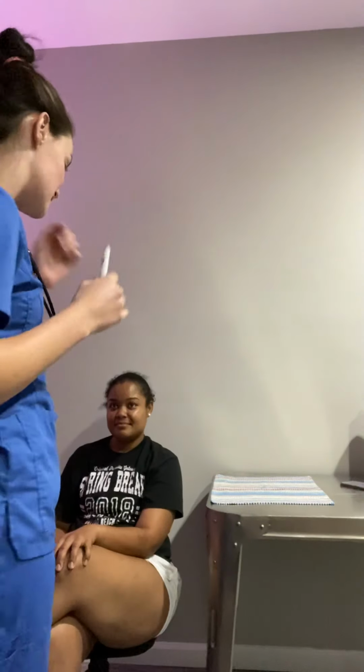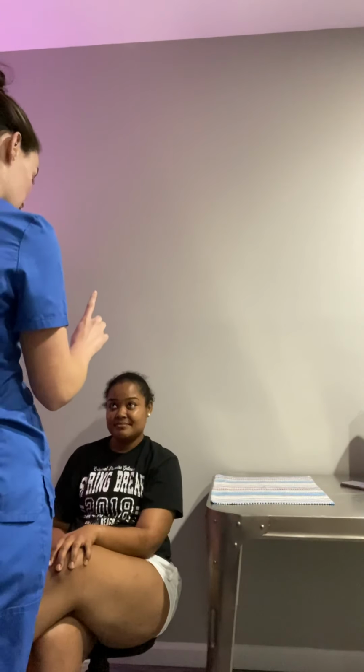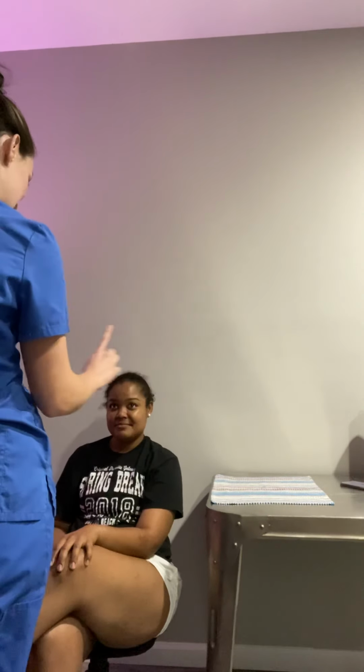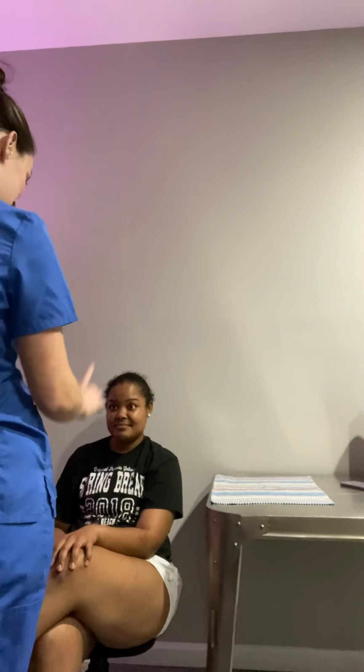So her accommodation, her eyes go in together, so that's good. Now I'm going to have you follow my finger side to side and up and down. So the eyes move evenly and together, so that's good.